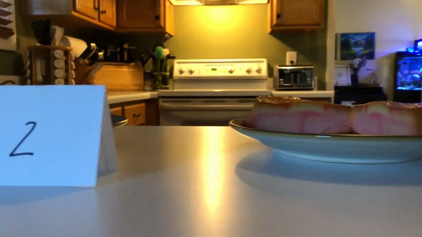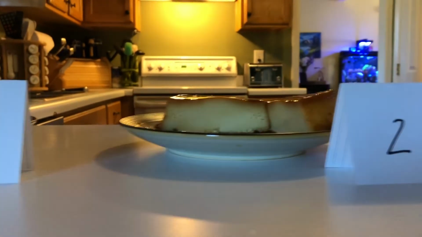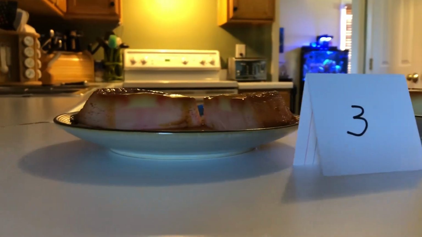From here, we can conclude that eggs are essential to the structure of flan, but just how much do they affect its malleability? In order to test this, I made 4 different flan cakes, each with a different amount of eggs.